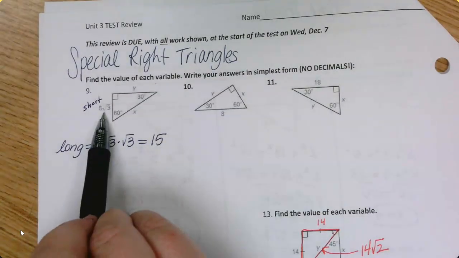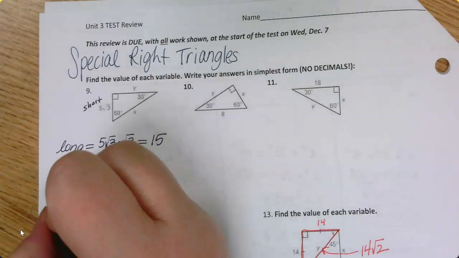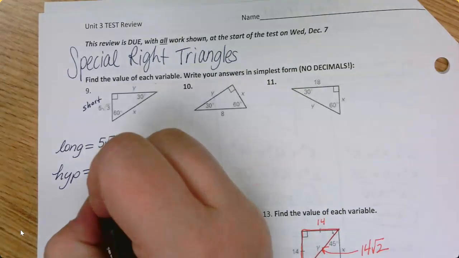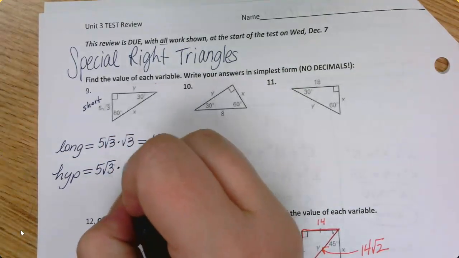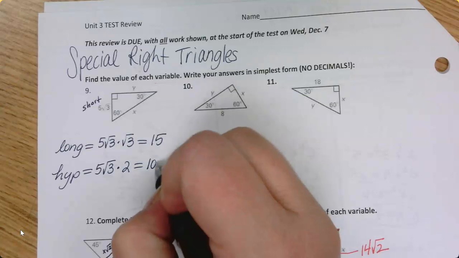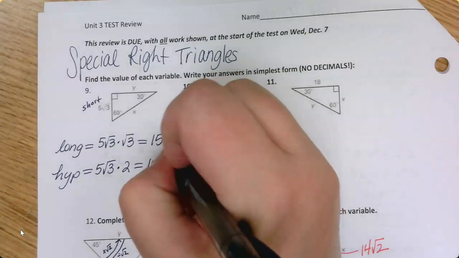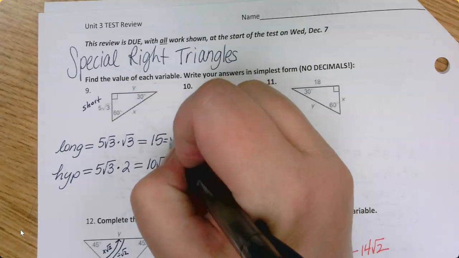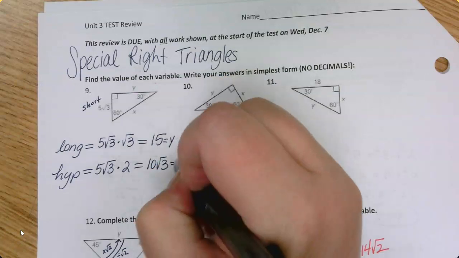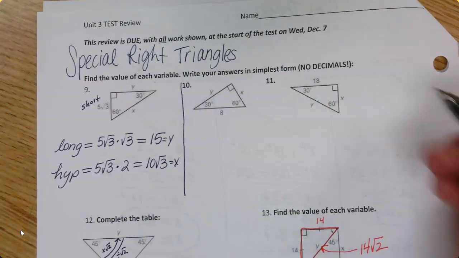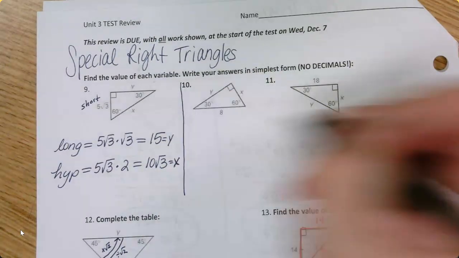Short leg times 2 will give me the hypotenuse. So 5 root 3 times 2 is going to give me 10 root 3. So those are my answers for x and for y. That was y, and this was x. Be careful about which is which. That's something I've been seeing my students get mixed up on quizzes.